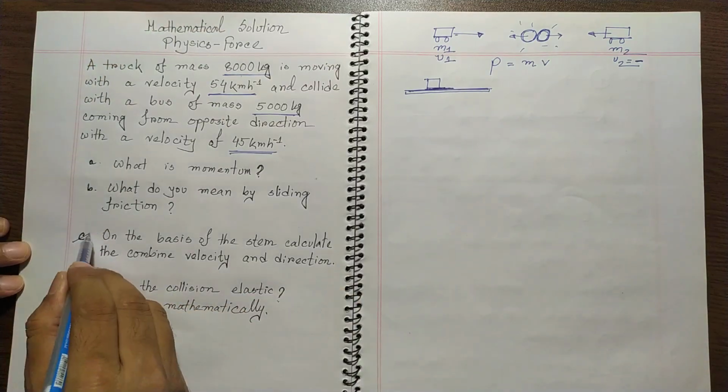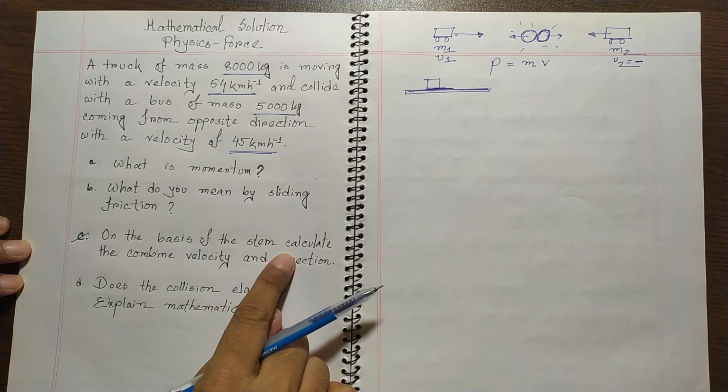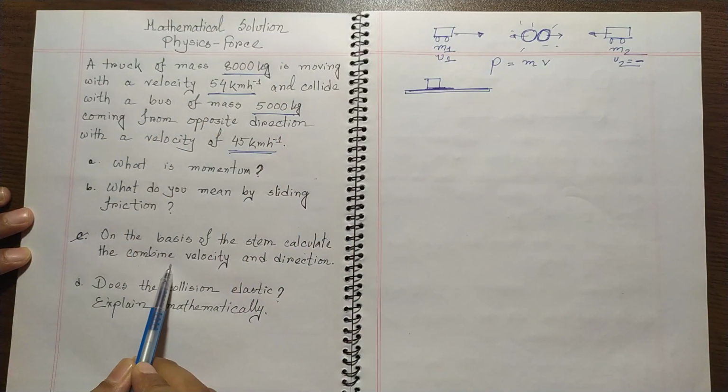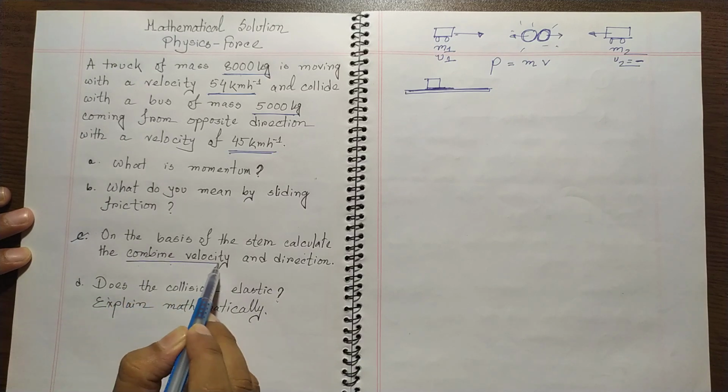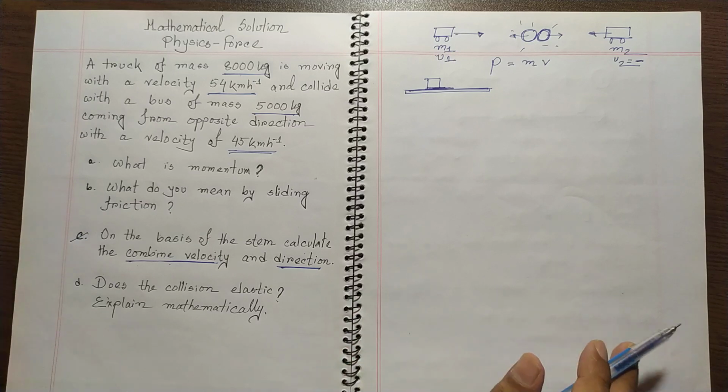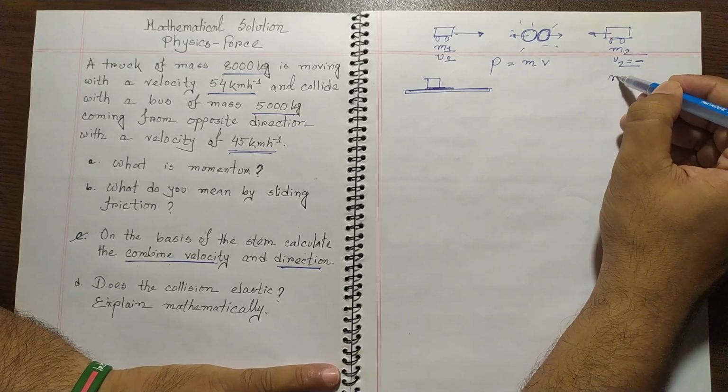Now the third question, on the basis of the STEM, calculate the combined velocity. So you see, it is already said that this is the combined velocity and the direction. Now what to do? You see the data is given.